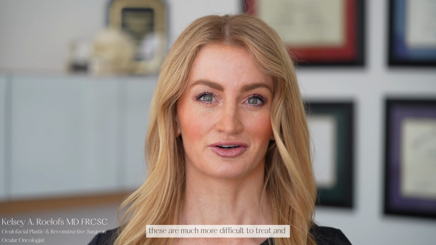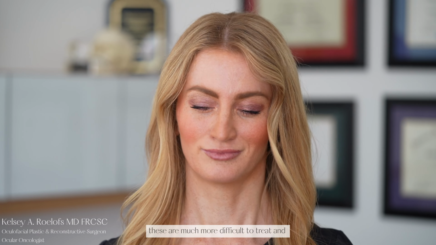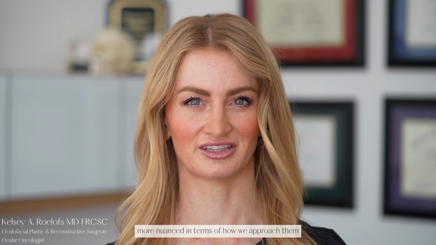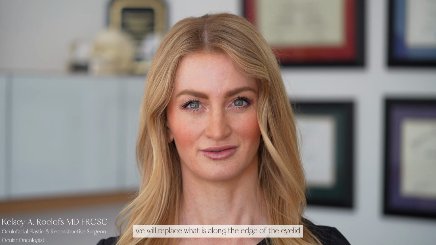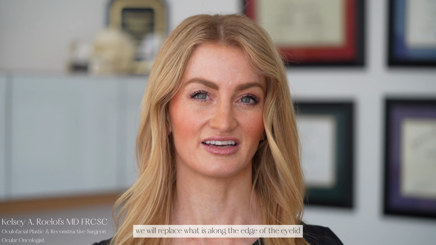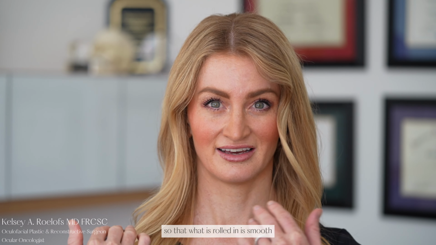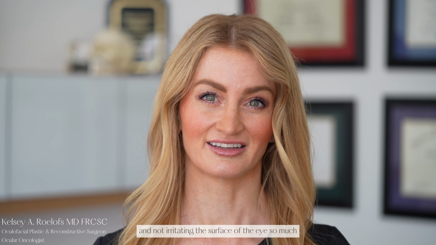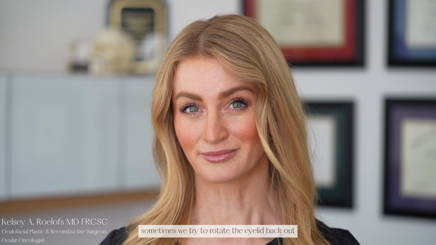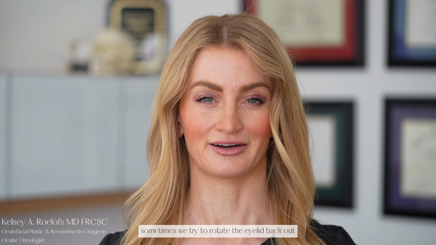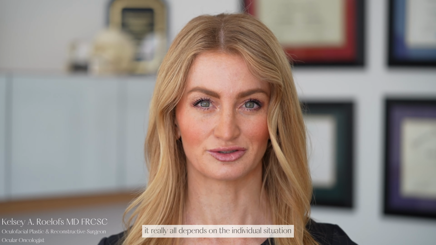These are much more difficult to treat and more nuanced in terms of how we approach them. Sometimes we will replace what is along the edge of the eyelid with a graft from your mouth so that what is rolled in is smooth and not irritating the surface of the eye so much. Sometimes we try to rotate the eyelid back out. It really all depends on the individual situation.